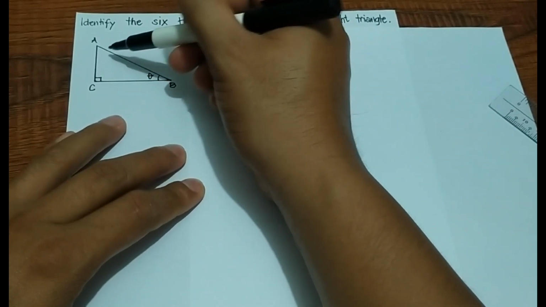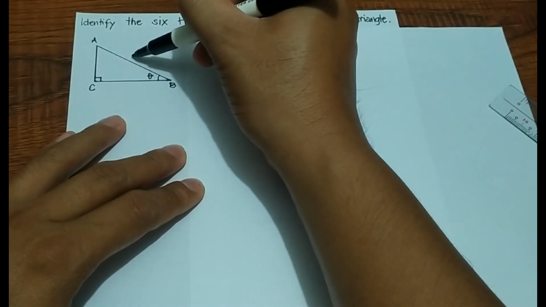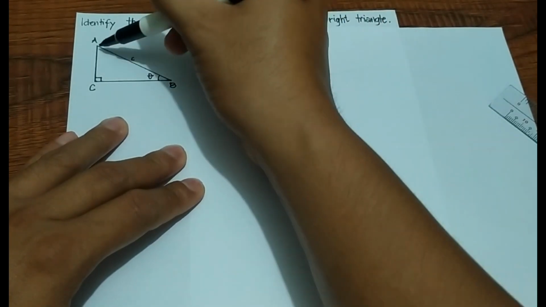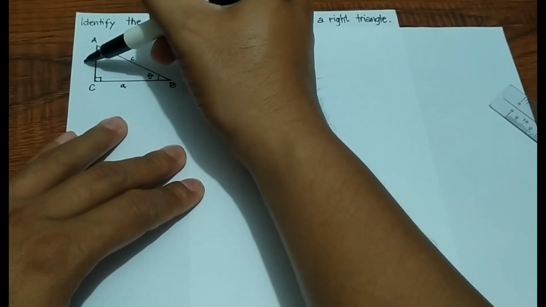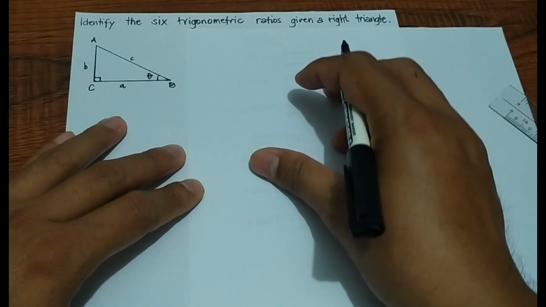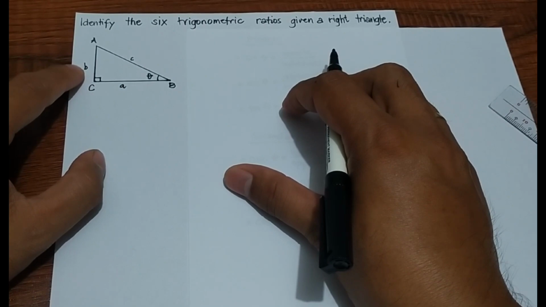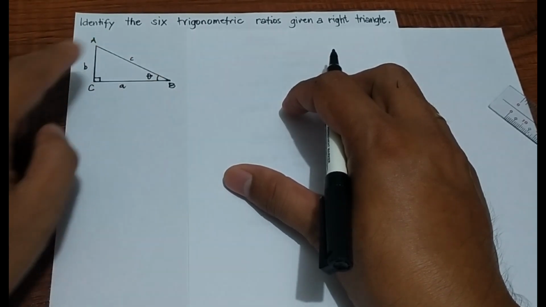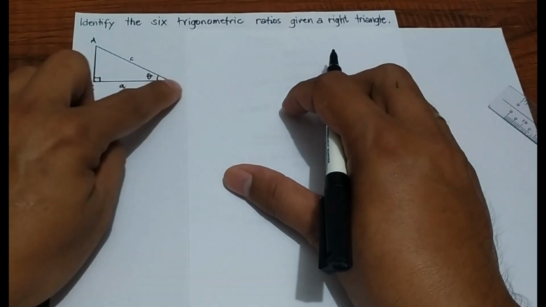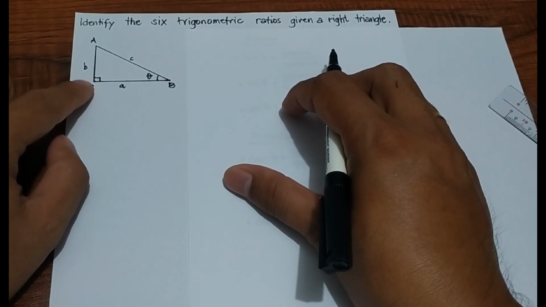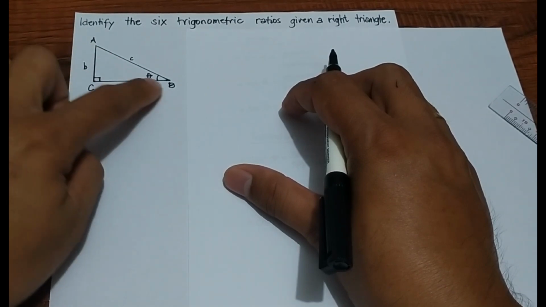So let's name first the sides of our triangle ACB. In this case, opposite to that one could be named side C. And this one, opposite, would be side A. And lastly, this could be named side B. So side A and side B are the legs of our triangle ACB, while side C is our hypotenuse, because ACB has angle C as our right angle. It's opposite to that, so side C is our hypotenuse.